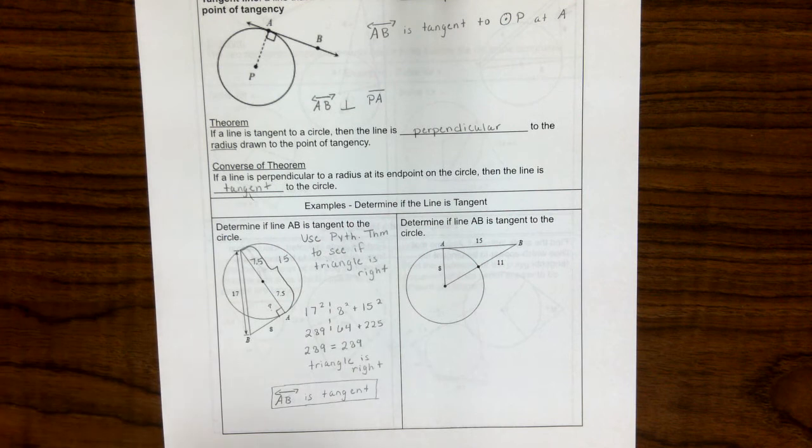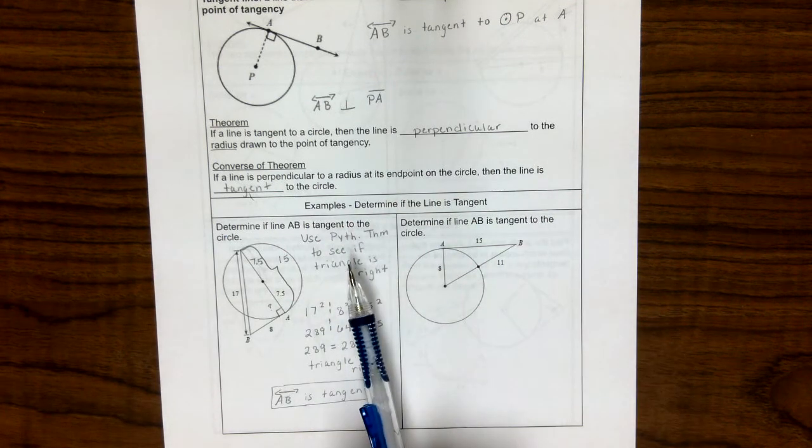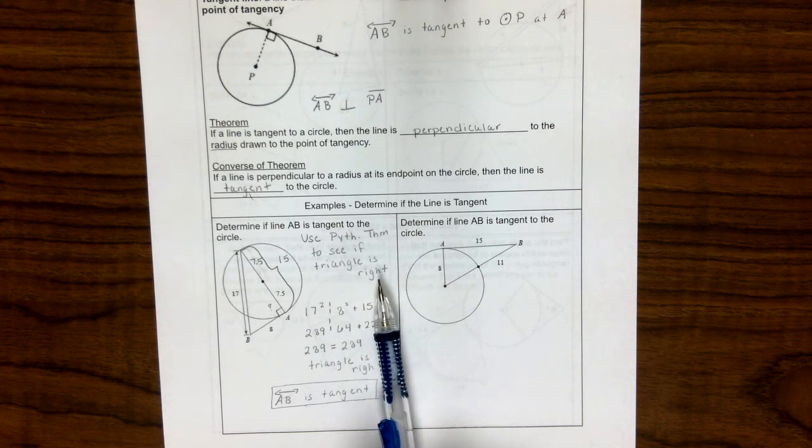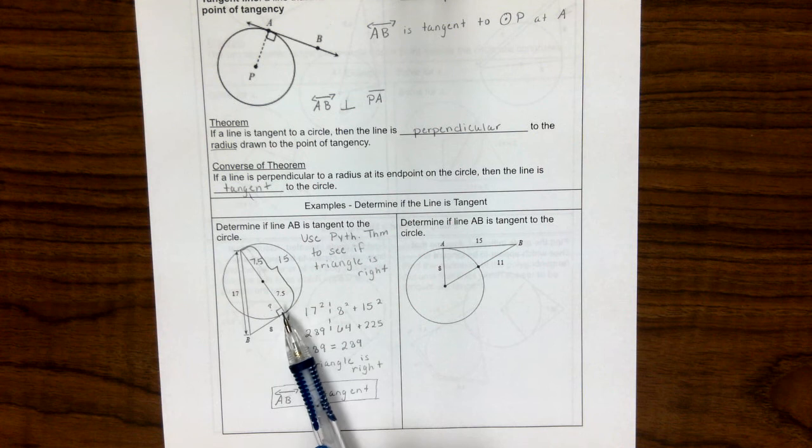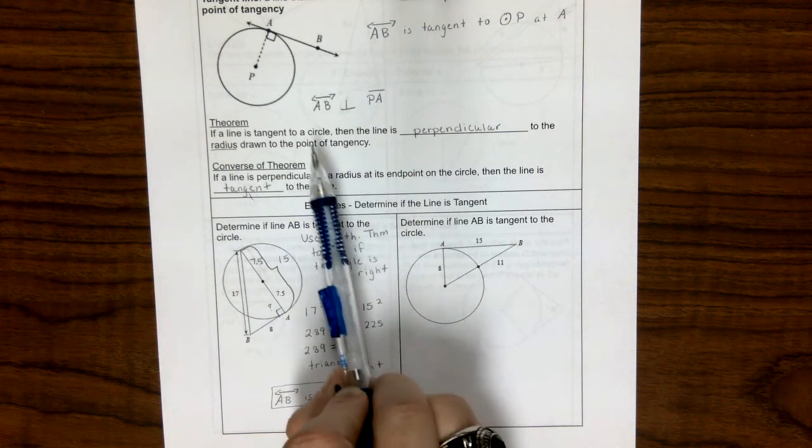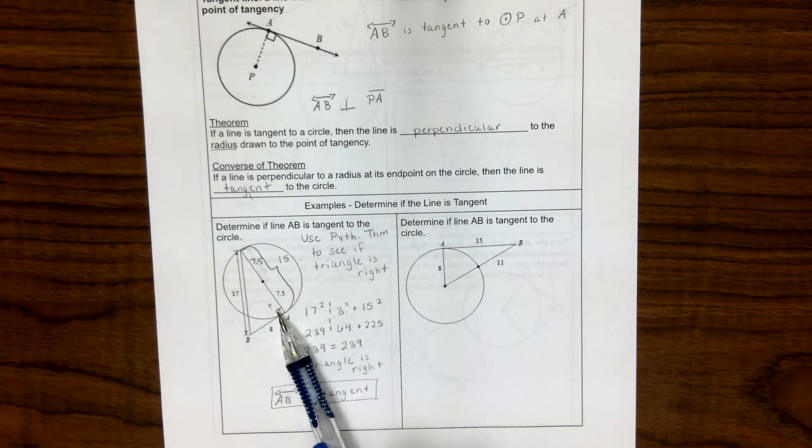Okay, so let me run through that again. We use the Pythagorean theorem reversely to see if we have a right triangle. Because if we had a right triangle, then that angle is 90 degrees, and so it would be tangent based on this definition up here. If we don't get a right triangle, then we cannot say it's tangent.